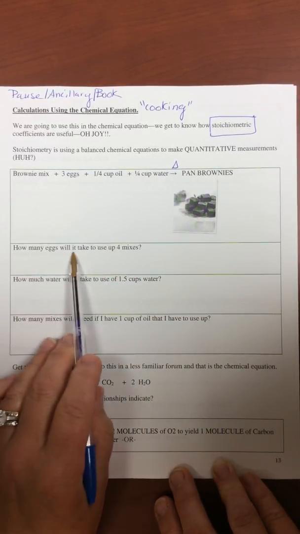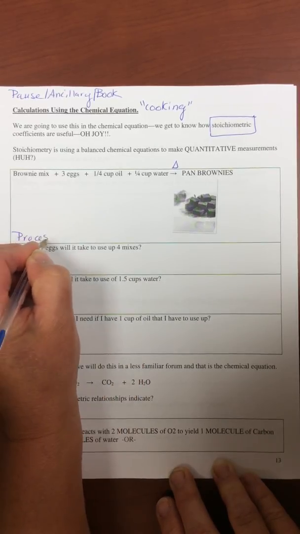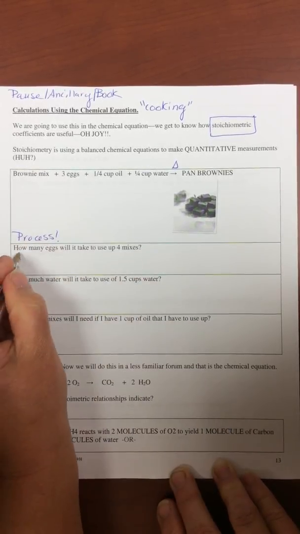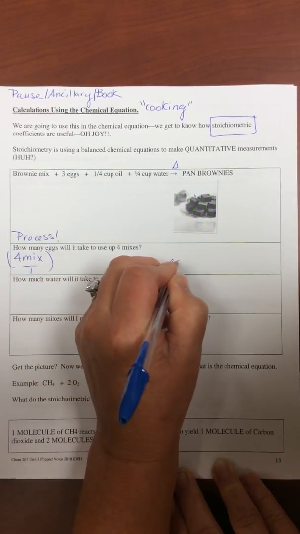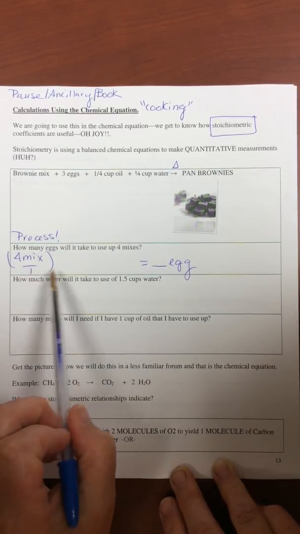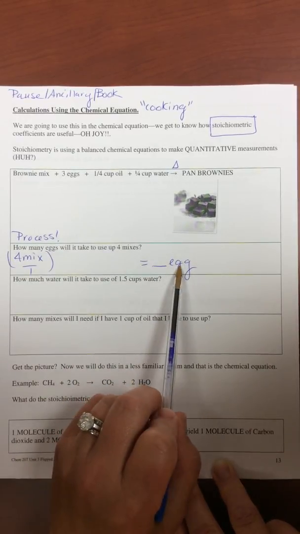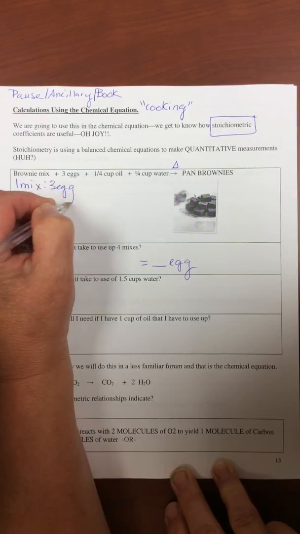How many eggs will it take to use up 4 mixes? Well, don't forget your process. Your starting place is 4 mixes. Your ending place is eggs. So you need to know what the relationship is between mixes and eggs, and that's where we get it from the recipe: 1 mix to 3 eggs.